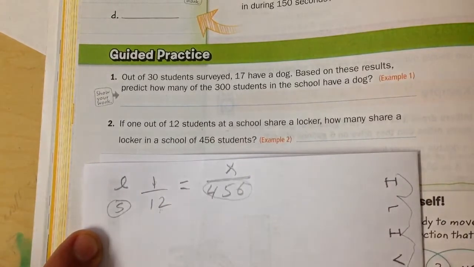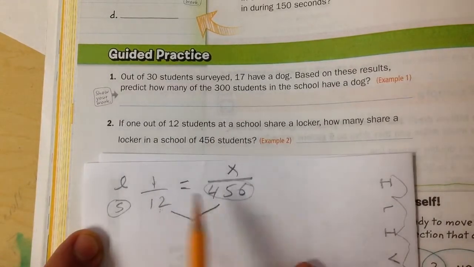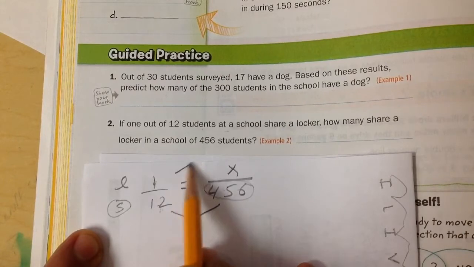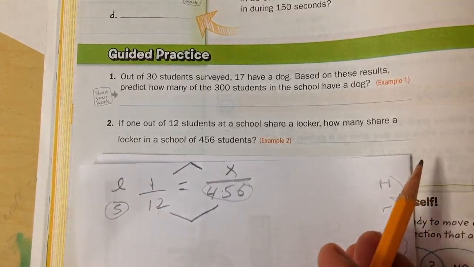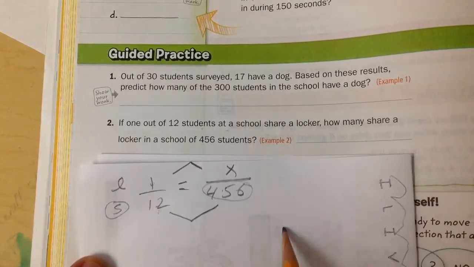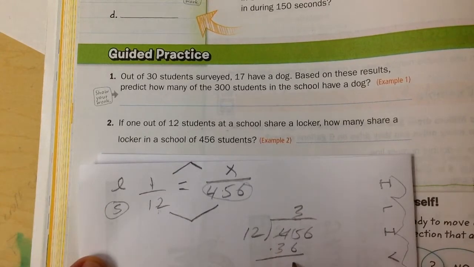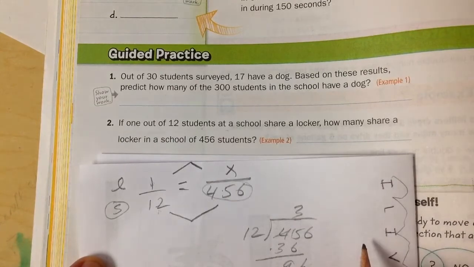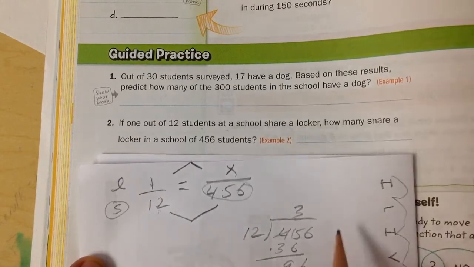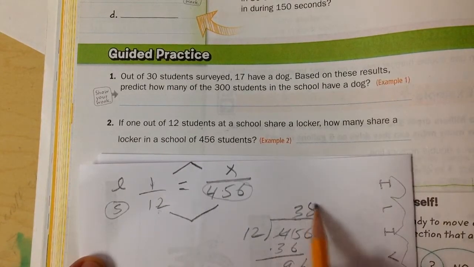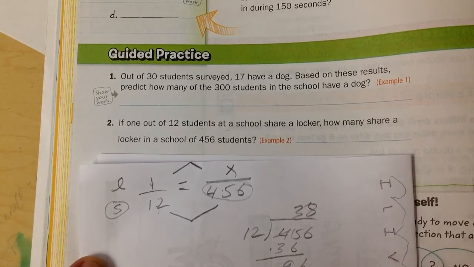Well, how do you solve that? Really it's about what times 12 gets me to here, because we're trying to extend that rate. I think we take 456 divided by 12. What is that? 3, 36, 96, that's 38.